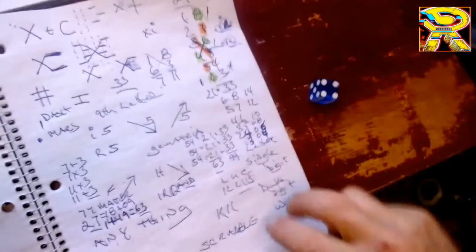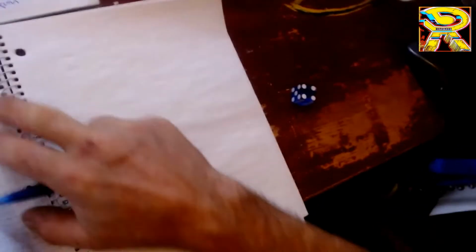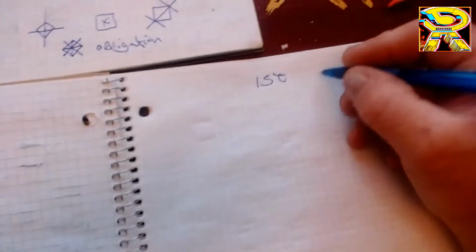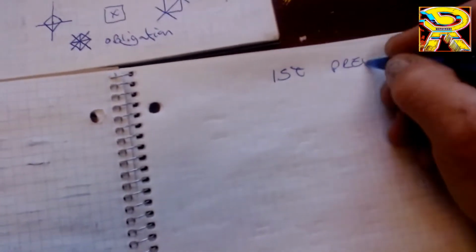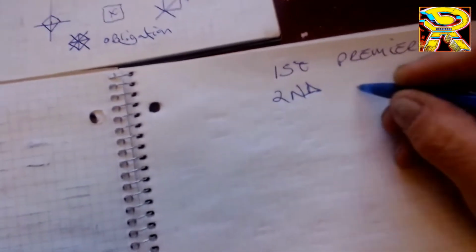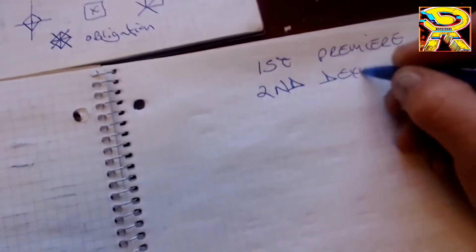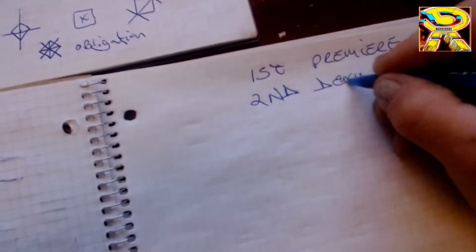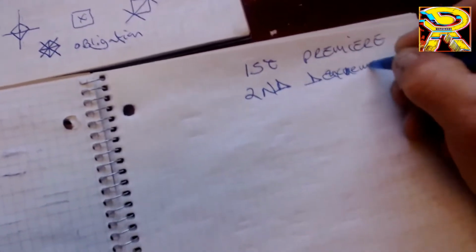The primary source. First of all, one of the things I do is first, or première. And then we would have second, or deuxième.